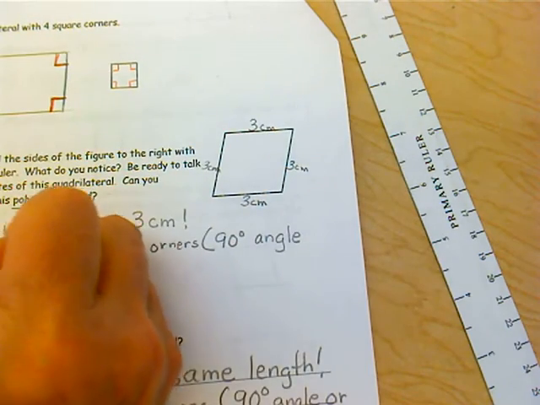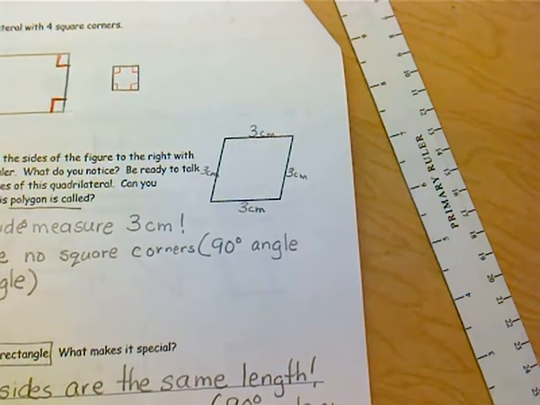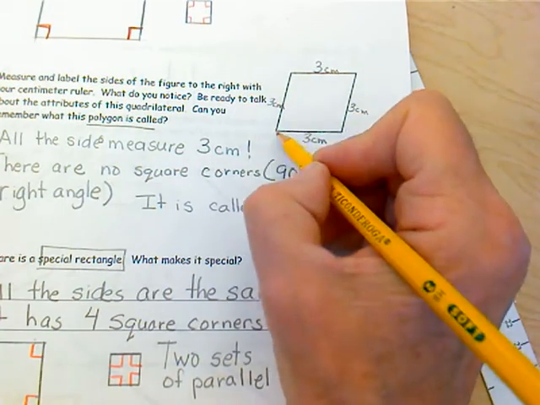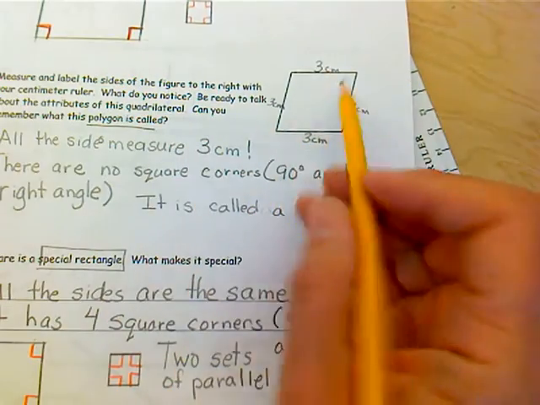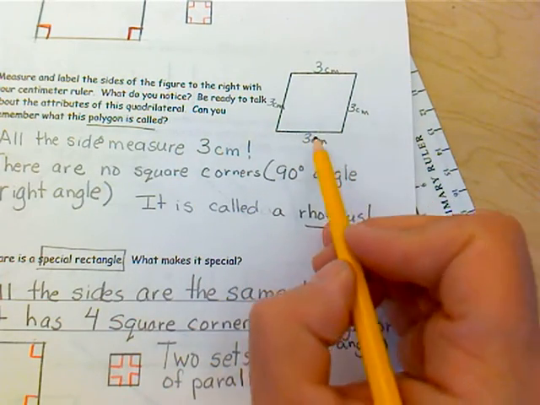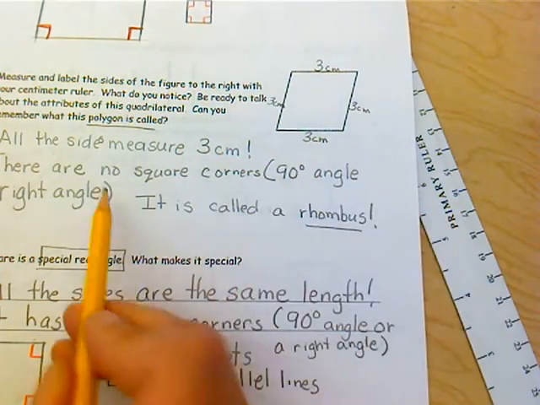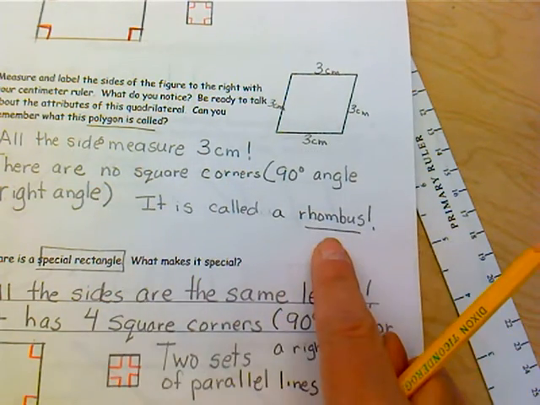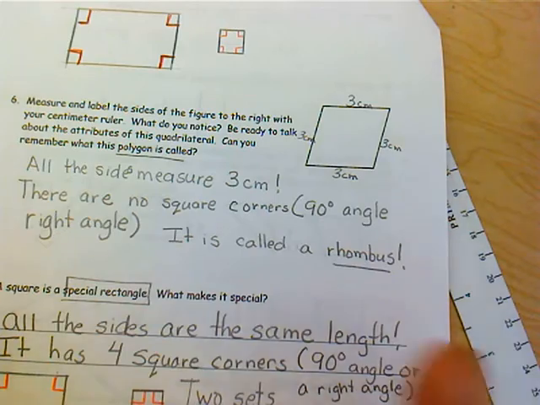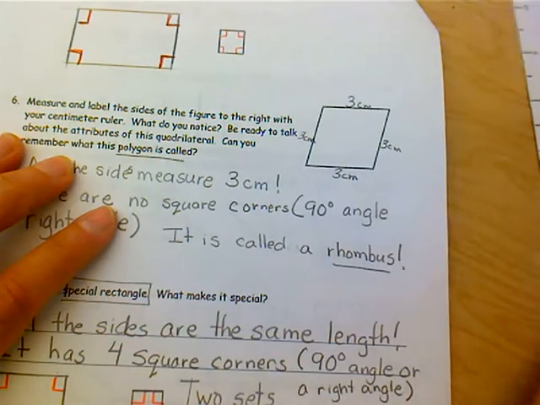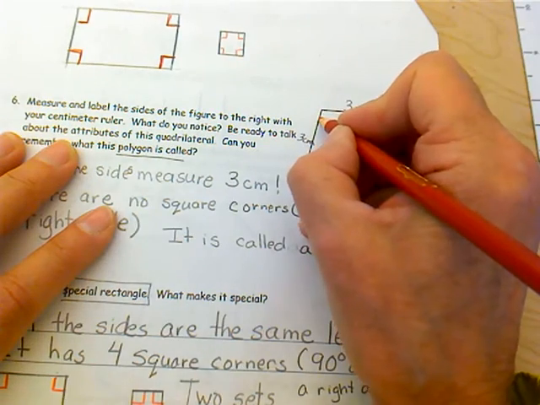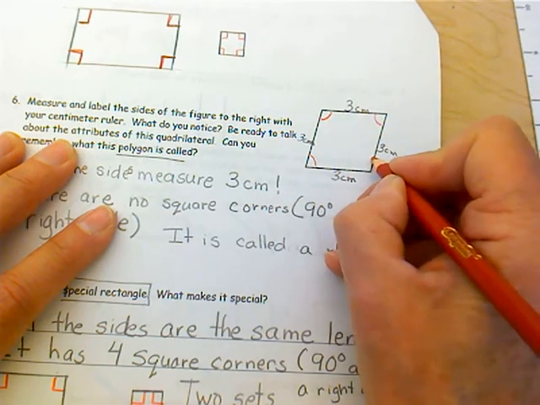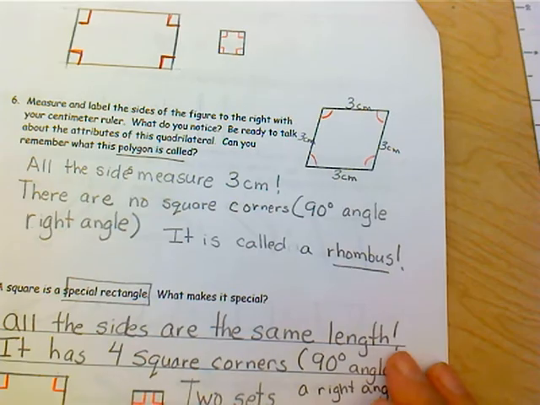Do you remember what this polygon is called? I just noticed that I didn't have that written in there. So if it has all four sides the same length, which it does, 3 centimeters, and it has no square corners or right angles, it is called a rhombus. It looks like a square that's been pushed over, but each of my angles are not square corners or right angles. It's a special kind of a square called a rhombus.